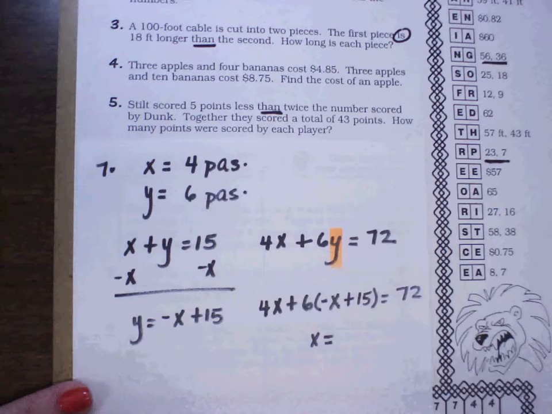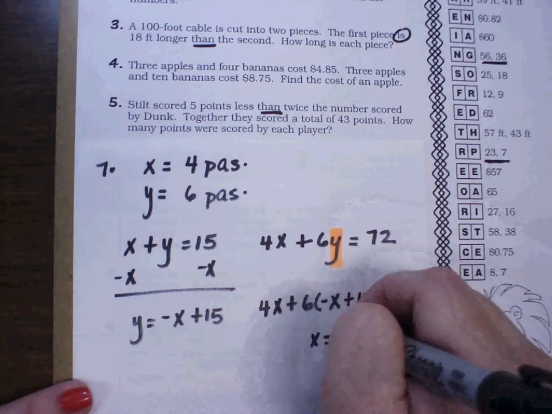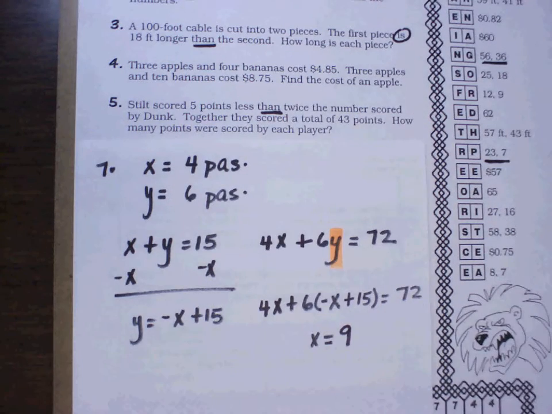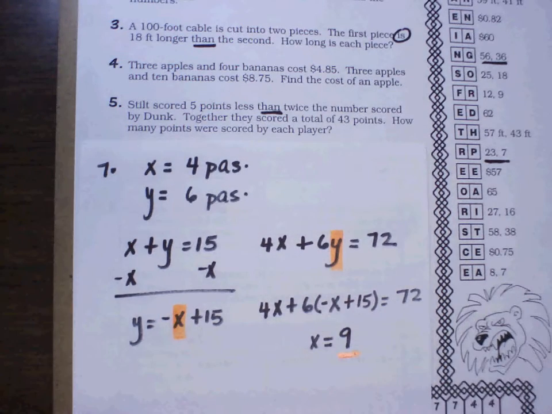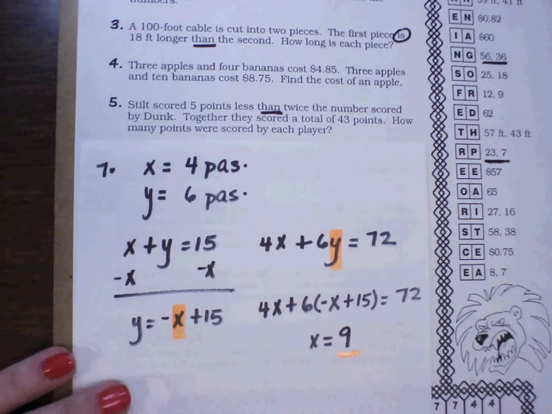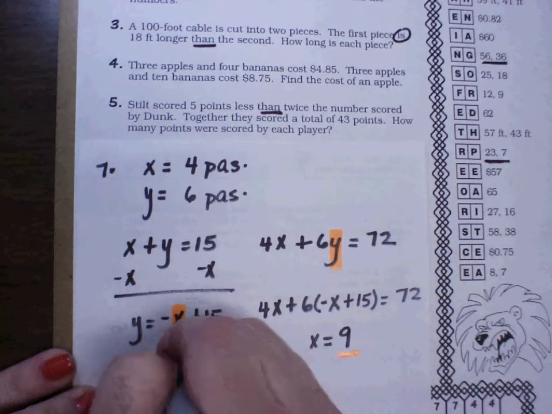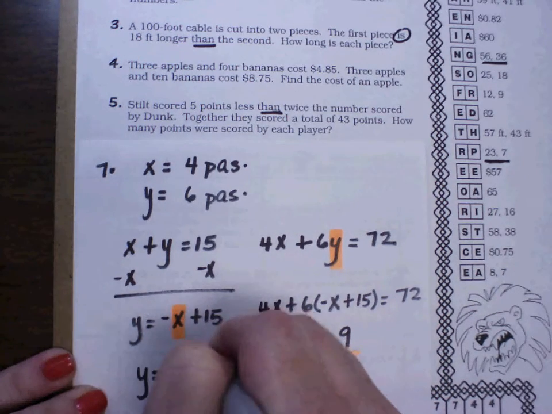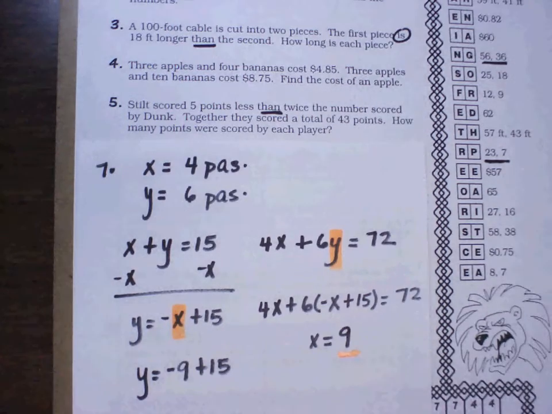Five. And then I'm going to come and plug in that number on the negative x so that I can get my y. Negative 9 plus 15 will be 6.